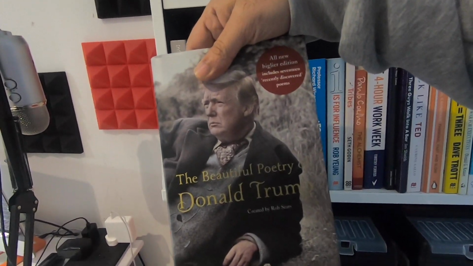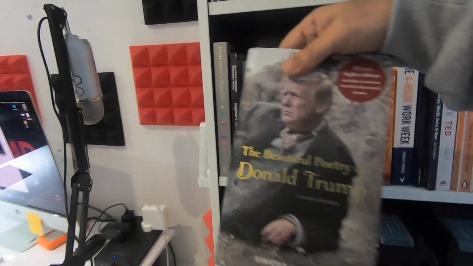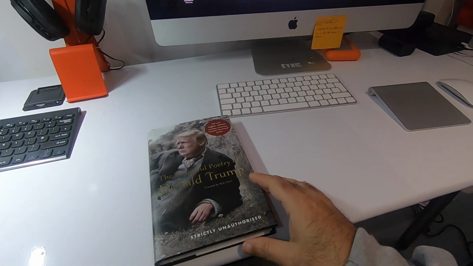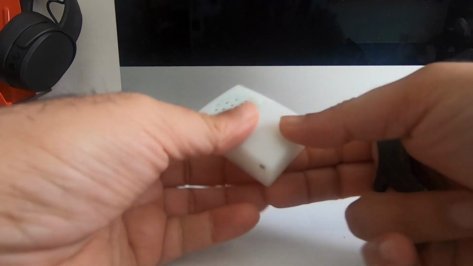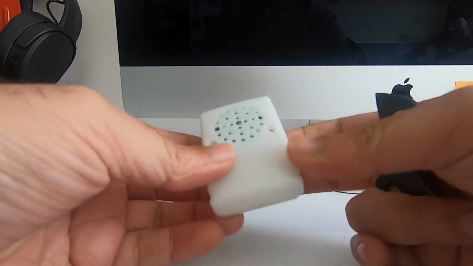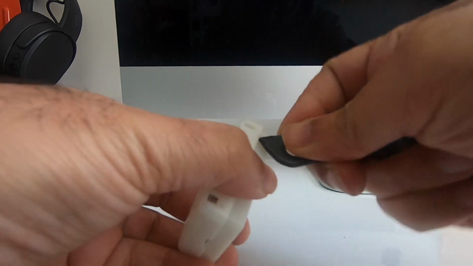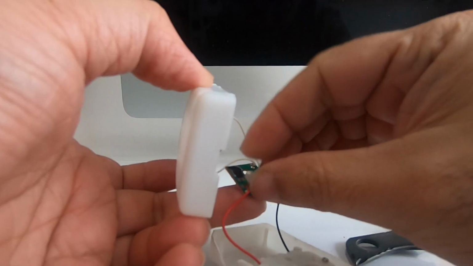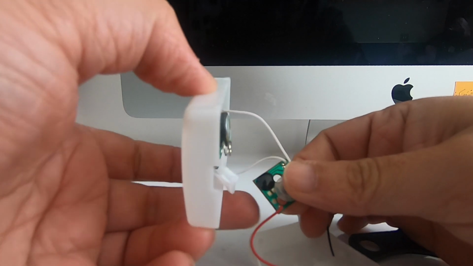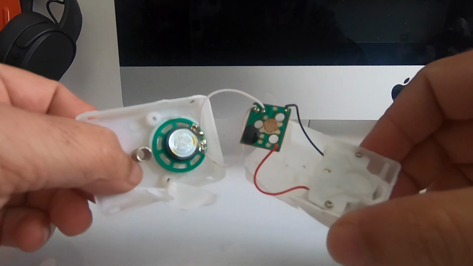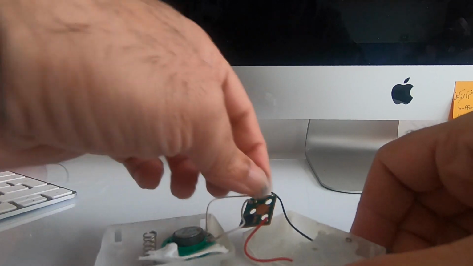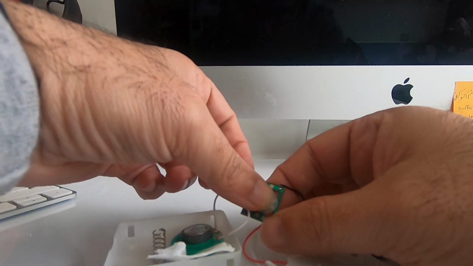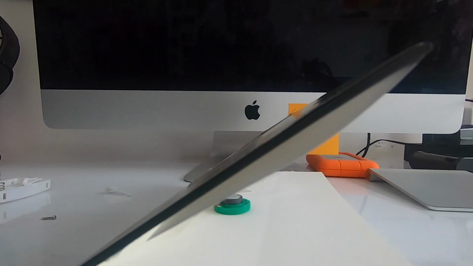So for that, let's see, one of the books that I don't really... The Beautiful Poetry of Donald Trump, exactly. So we get the book, and into it we put one of those little speakers from a toy. We dismantle it and put it into the book so that when you open the book, the contact is made. It should make a sound.